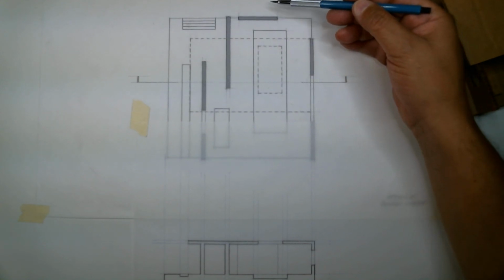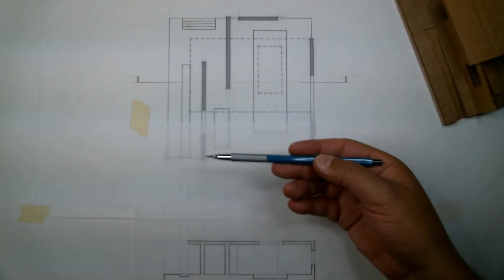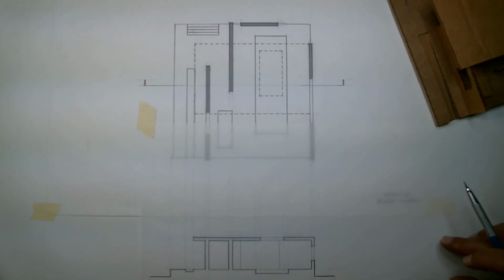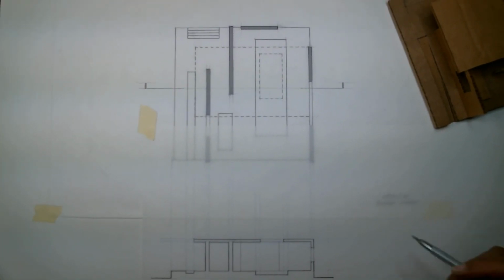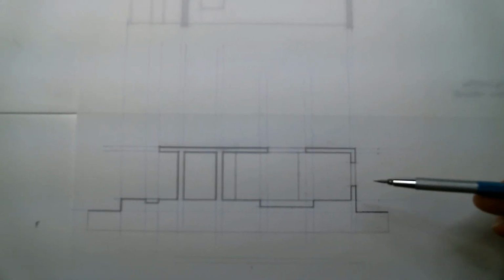Section B. If I'm going to cut my section right through here looking west, that'll be section B. It'll be on the right side. So those are our two sections. All right, in the next video I will render this from the back side.